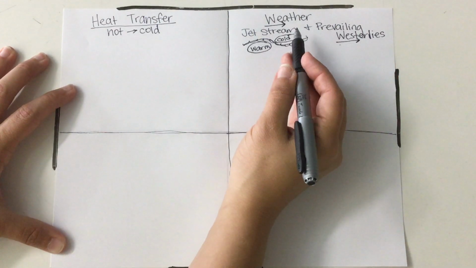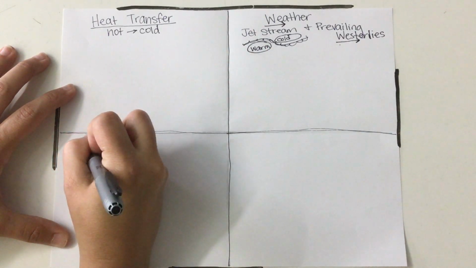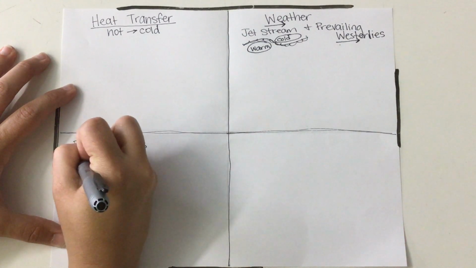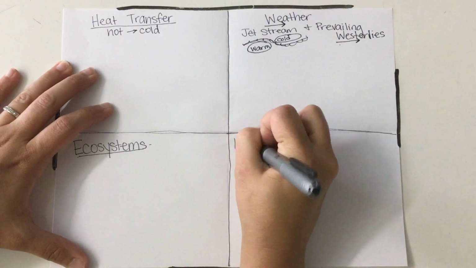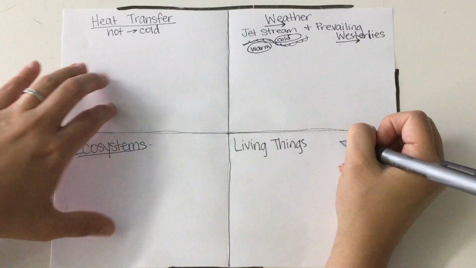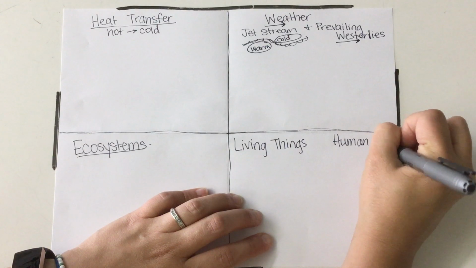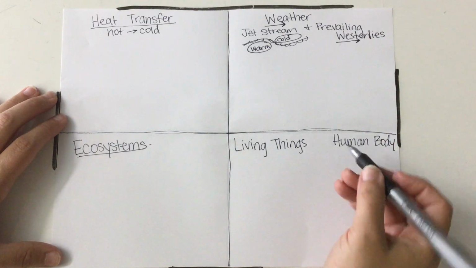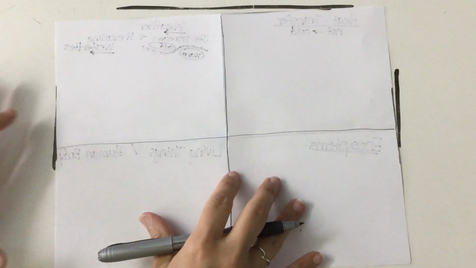But after we covered weather, we then covered ecosystems. And then after the ecosystems unit, we had our living things and human body unit. All right. Then on the back, we've got our last 2 units that we've covered together.